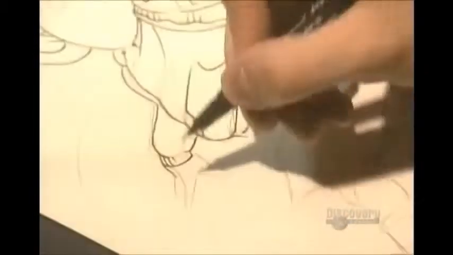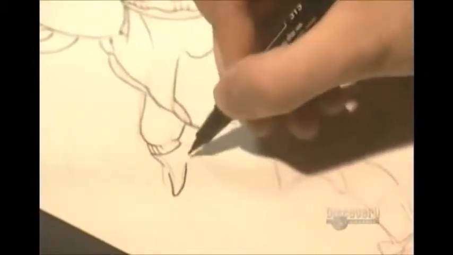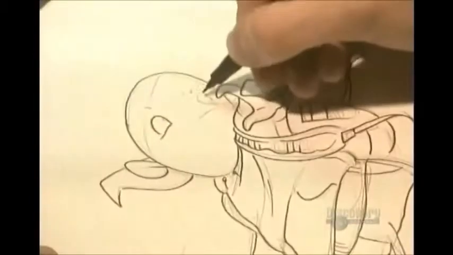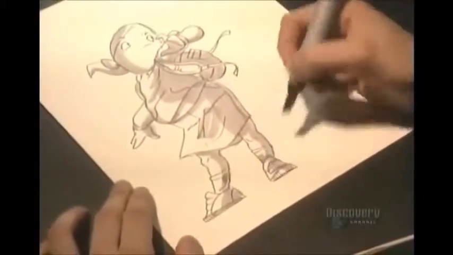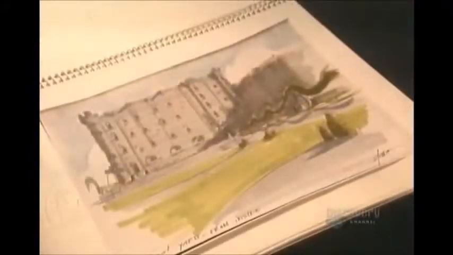When he's finished, he traces the drawing in felt pen. Then he erases the pencil marks. He adds shadowing to create relief. Once he's drawn all the characters, he starts the backgrounds. And then the objects that appear in the backgrounds.